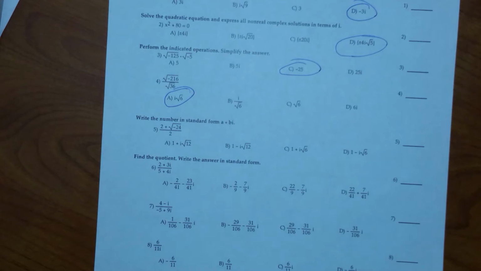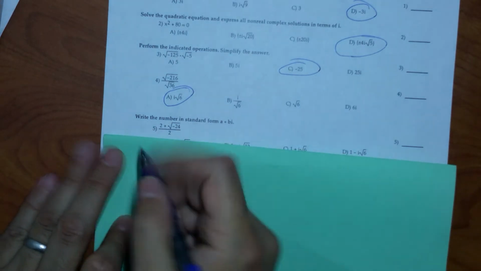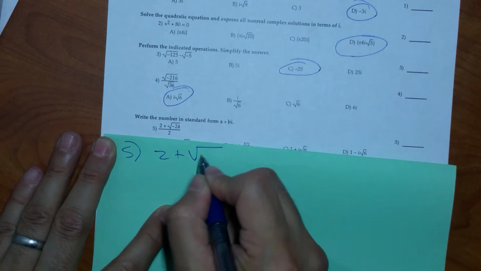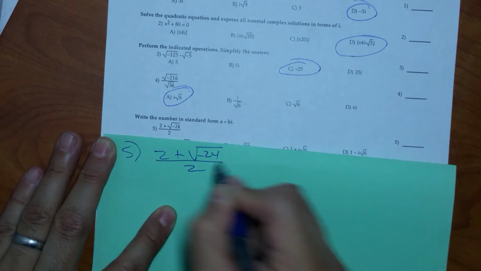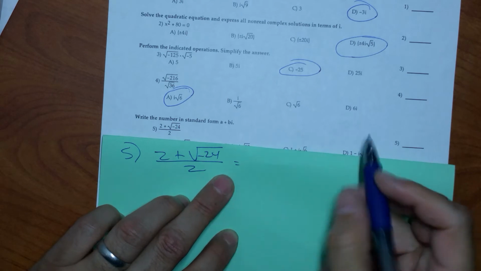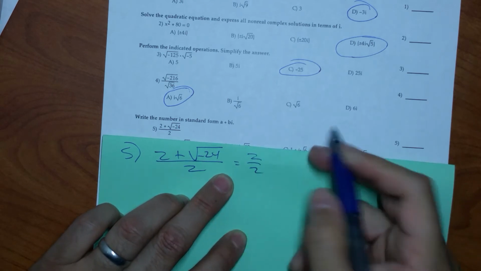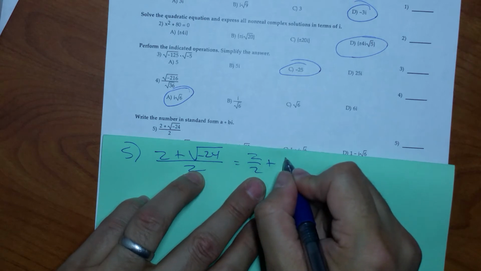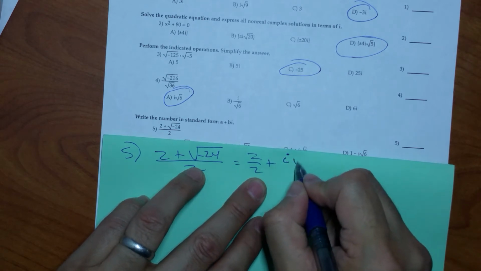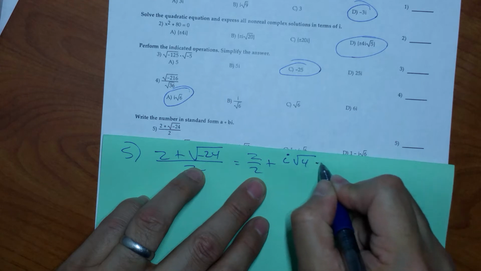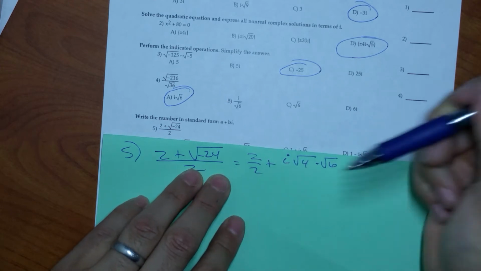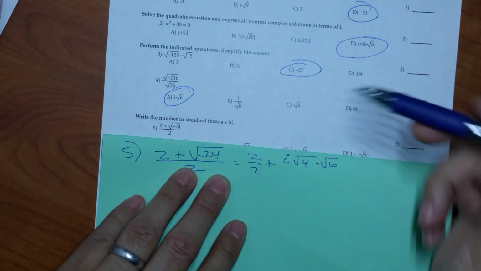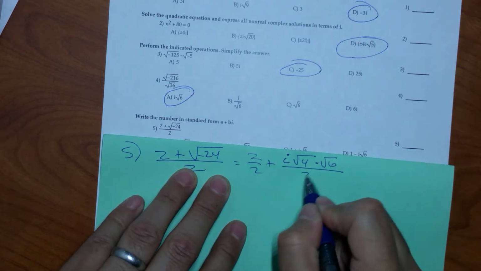All right, on 5 here, I'm going to have 2 plus radical negative 24 over 2. I'm going to break this up into 2 over 2 plus, now let's do some factoring. So I'm going to take out the i, radical 6, and it's going to be radical 4 times radical 6. Why did I choose radical 4? Because it's perfect, right? Yeah, it's perfect. And all this is going to be over 2, right?